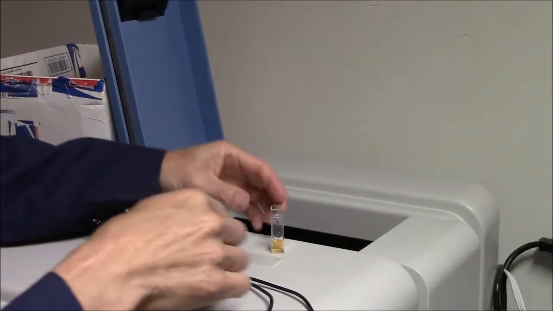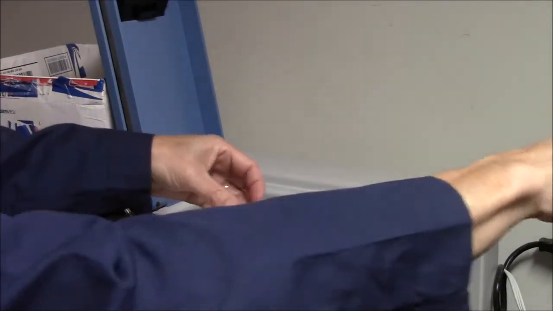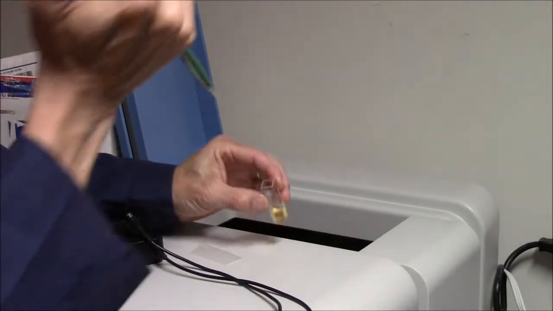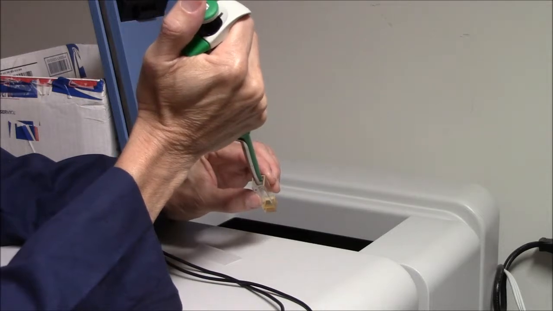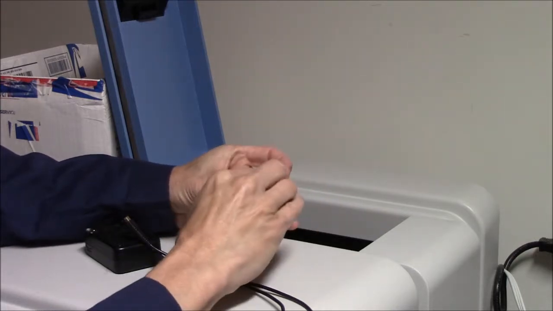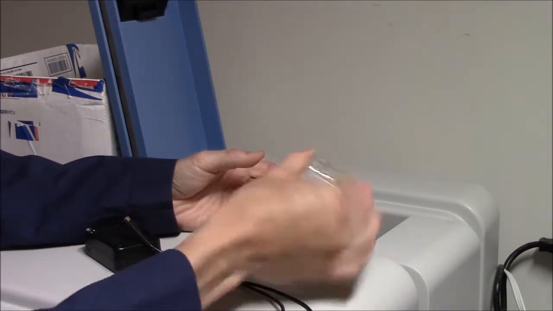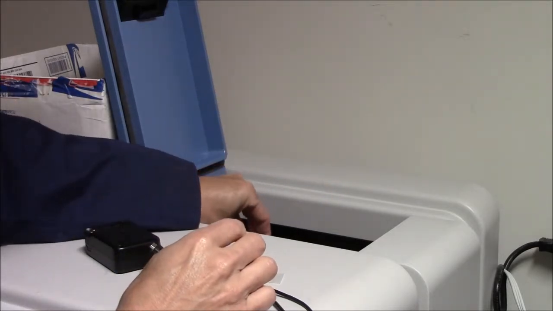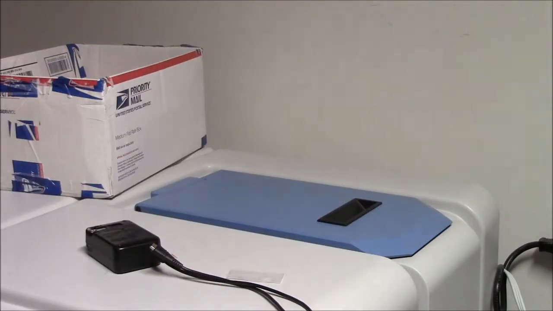Here you can see my cuvette. It's got color because the EDANS here is quenched with Dabcyl. Trypsin in, 4 microliters. Parafilm to seal the tube, 1, 2, 3. Back into the machine, close the lid.